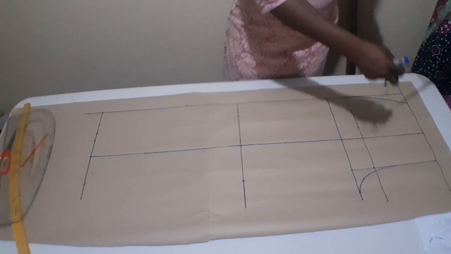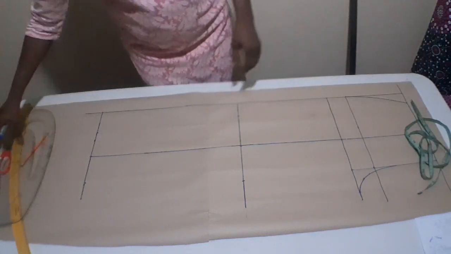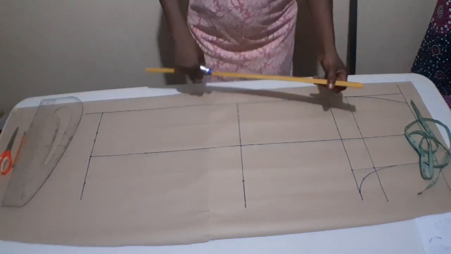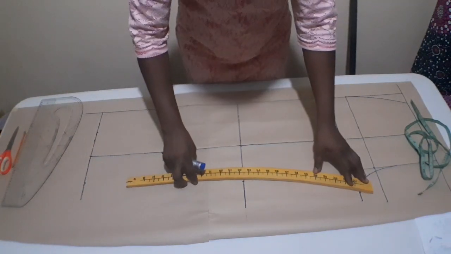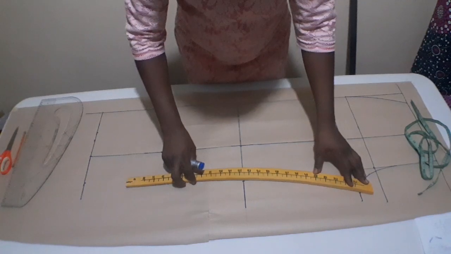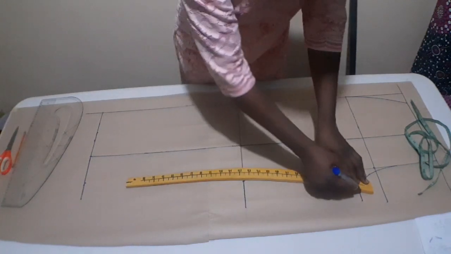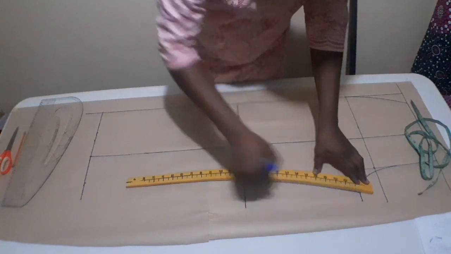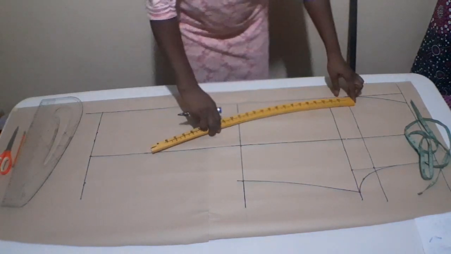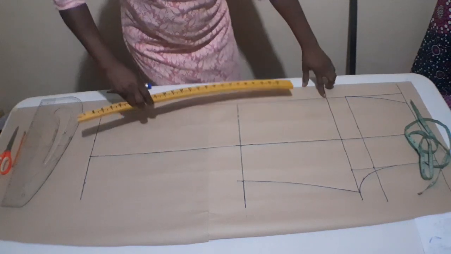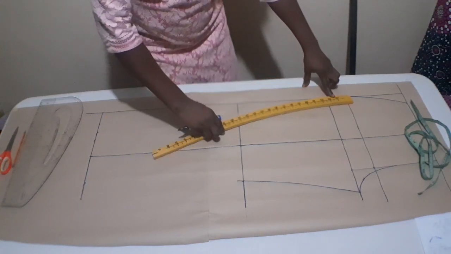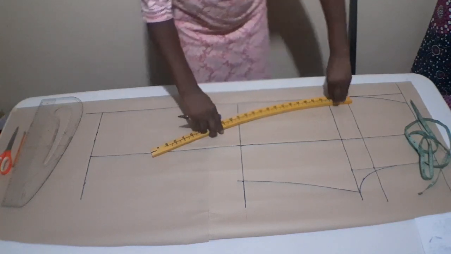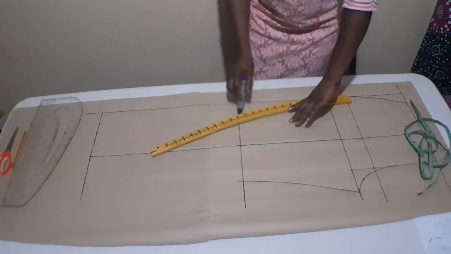I'll now shape my trouser out by making use of my hip curve. If you don't have your curve ruler, you can make use of your free hand if you are good at your free hand. So I'll just connect it like this. As for this place, I'll place it like this. From this line, I'll just place it like this. If you have your pant curve, you can make use of it as well.